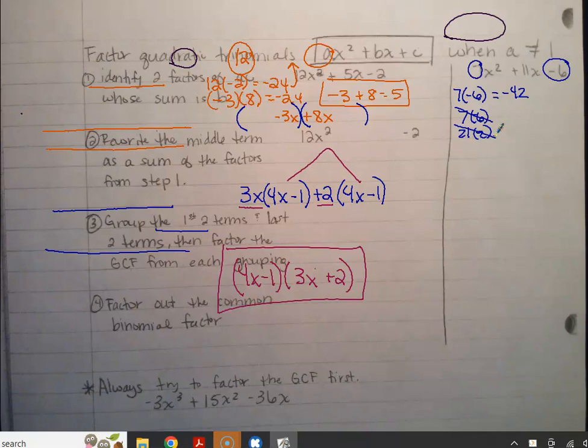It's got to be bigger than 7, but smaller than 21. What's the multiple of 7 in between there? The multiple of 7. 14. So this would be 14 times negative 3. And that would sum to be 11. So those would be our factors.